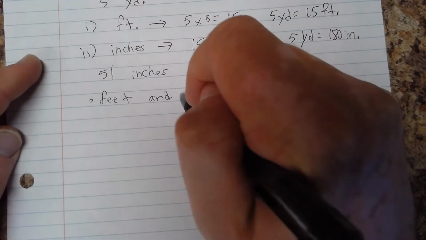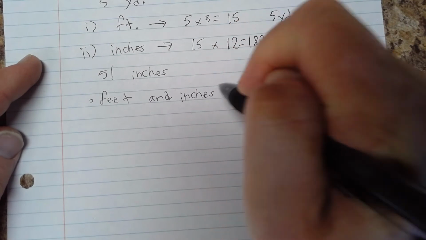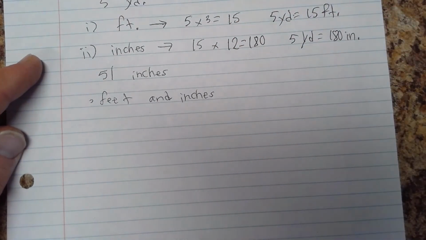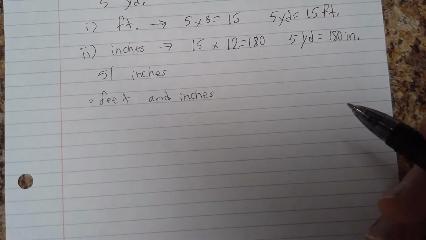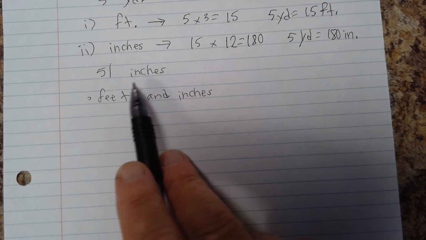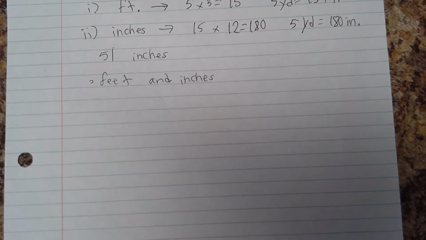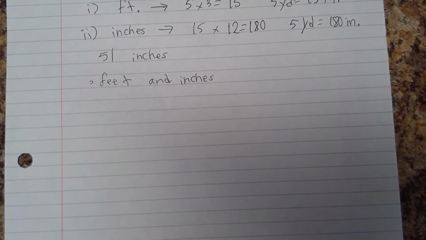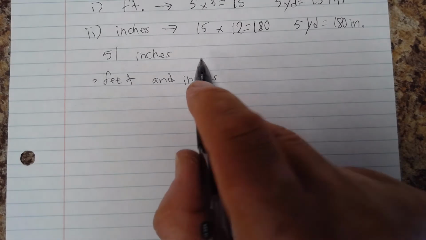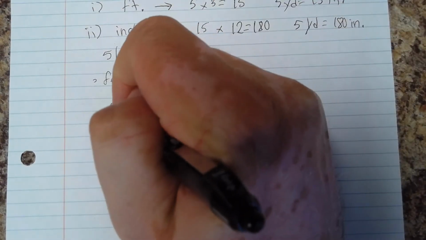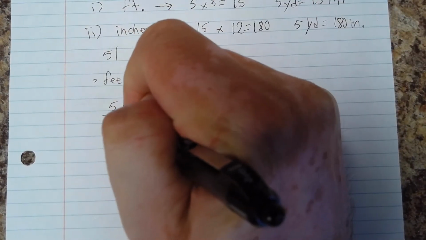Feet and inches. So 12 inches in a foot. So how many 12s can we get out of 51? How can we find out what that is? Well, we can use an improper fraction. If there are 12 inches in a foot, which there are, then we can write this as 51 twelfths.